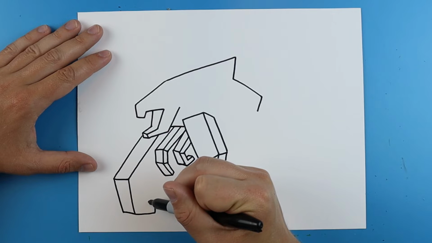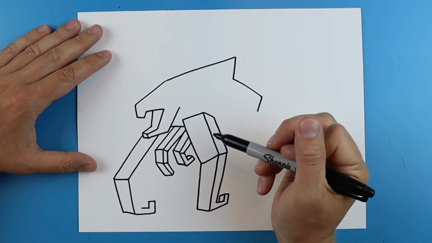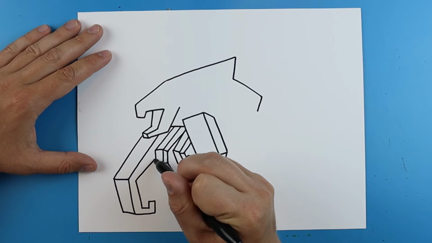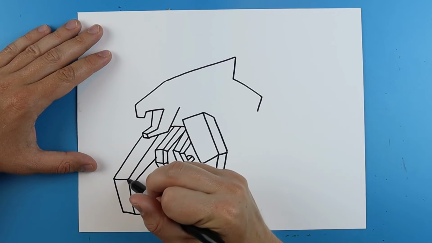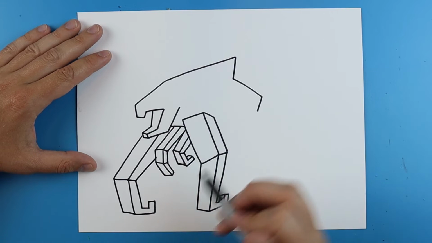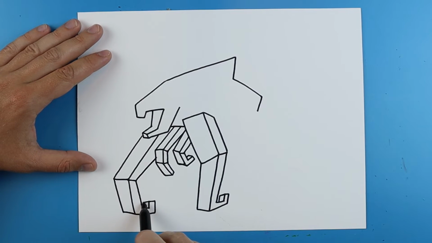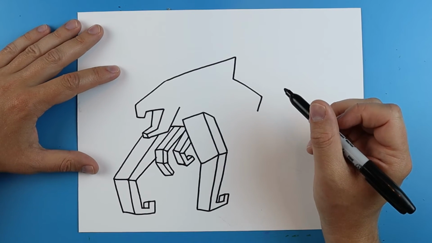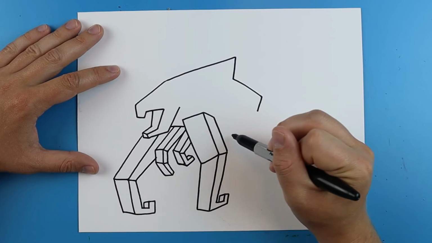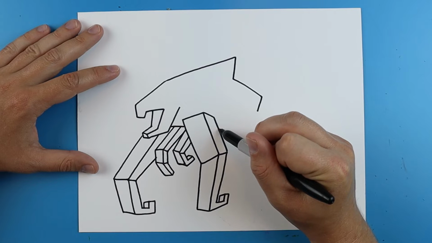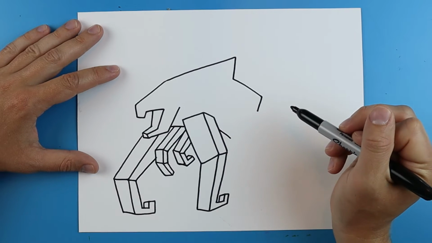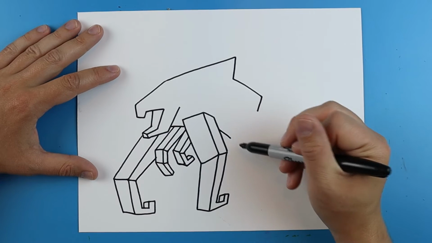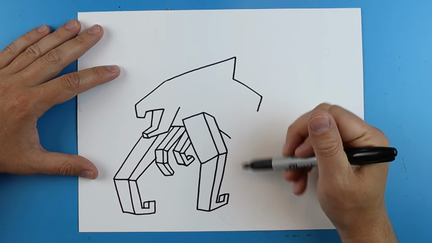Then right here, I'm going to draw a line that goes over, down, and over. Then we'll go right up to here, and then back up this way. And then I'll just connect it here. And then I'm just going to make a little line that goes over and down. Now, starting right over here, I'm just going to draw a line that goes down. And then I want to put another one of their little legs over here.